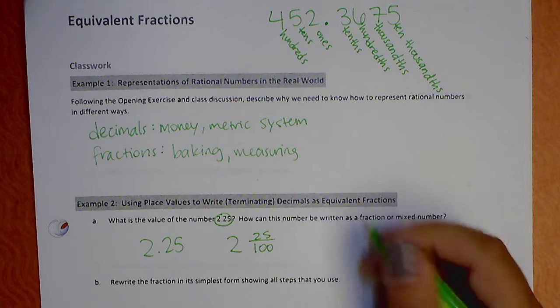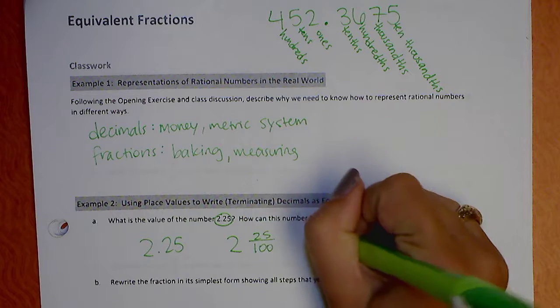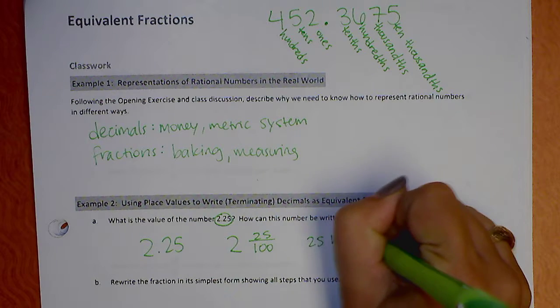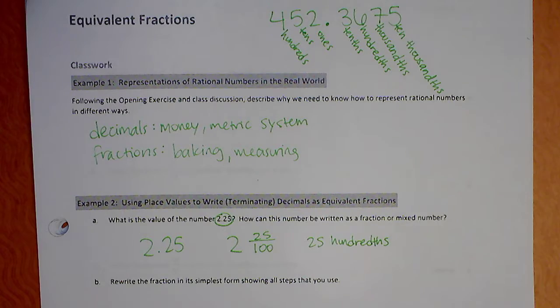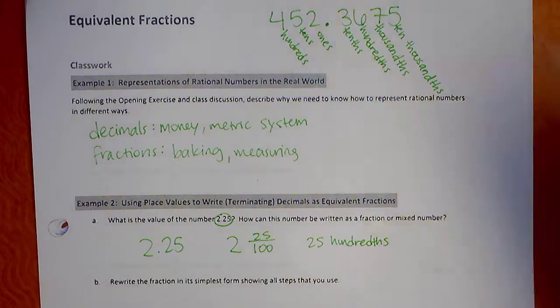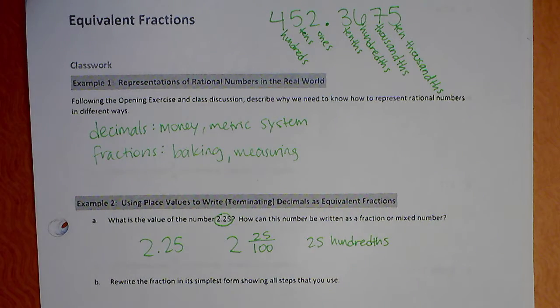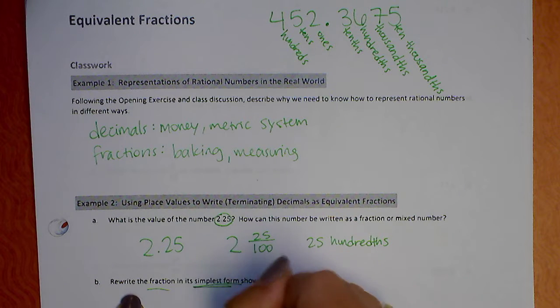I want you to write down 25 hundredths because the 5 is in the hundredths place, so that tells us it's 25 hundredths, which can be written as the fraction 25 over 100. You are probably also thinking that this fraction in its simplest form is 2 and a fourth.